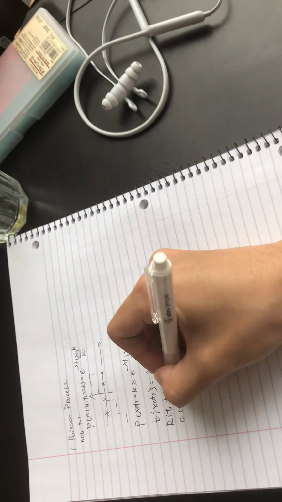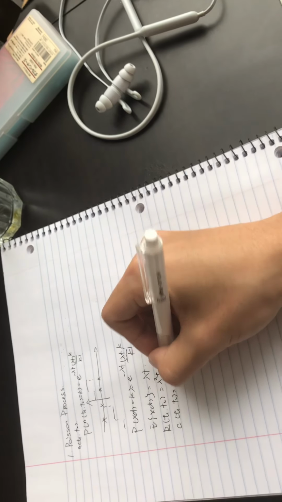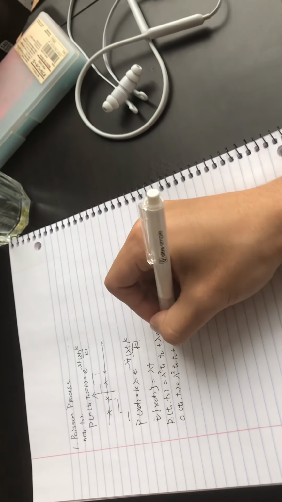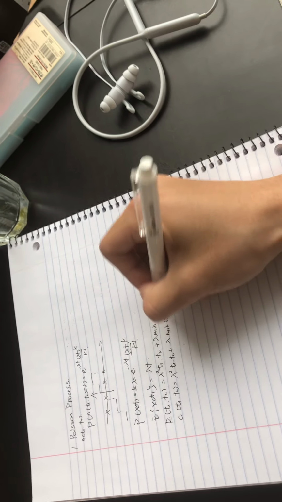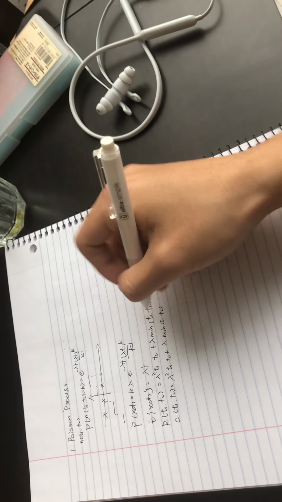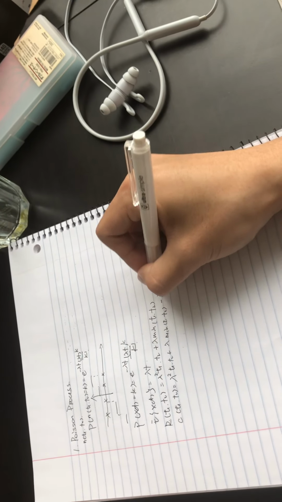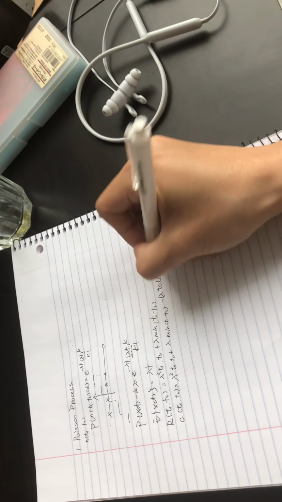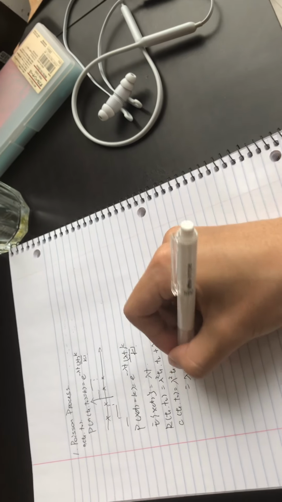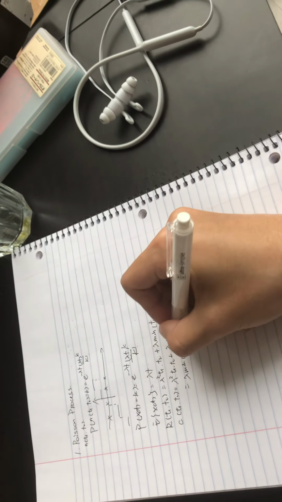And for the autocovariance, C(t1, t2) equals lambda square t1 t2 plus lambda minimum(t1, t2) minus lambda t1 lambda t2, which equals lambda minimum(t1, t2). Yeah, this is for the Poisson process.